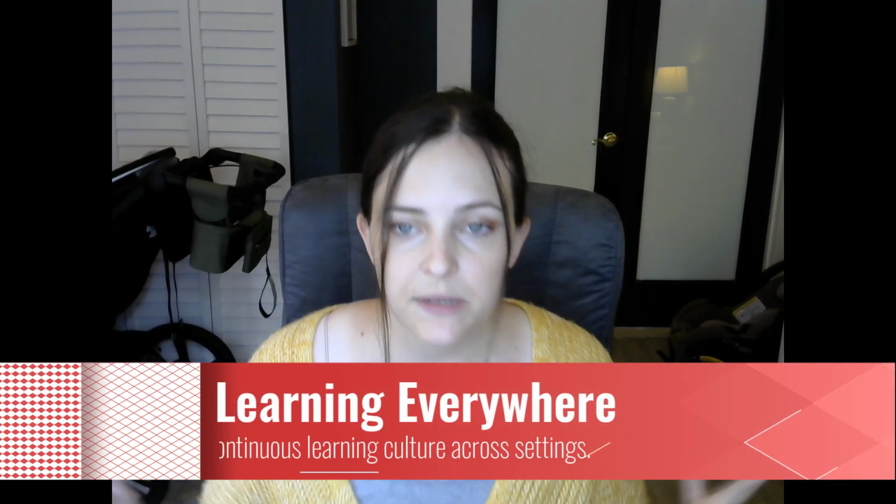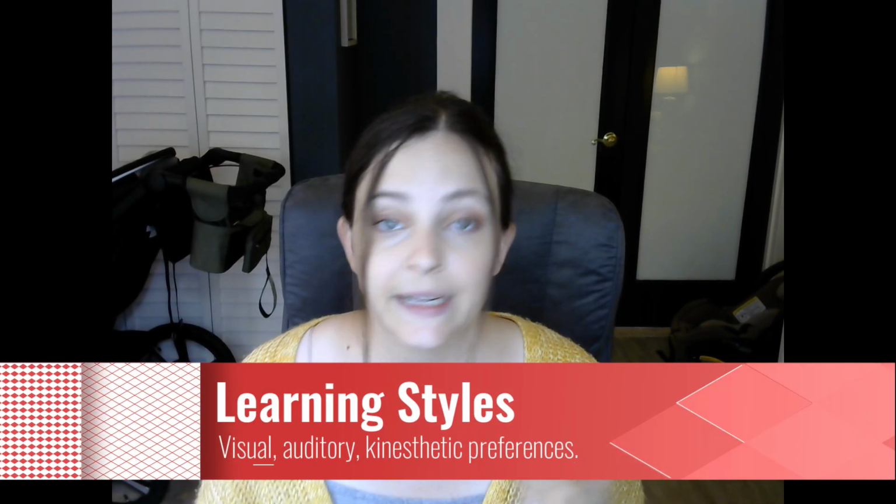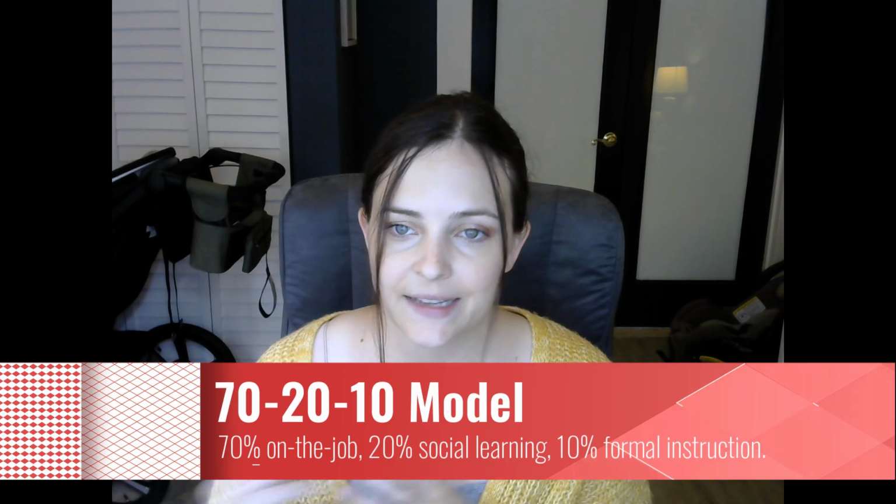So some key models: learning everywhere, which is continuous learning culture across settings. Learning styles, for example, visual, auditory, kinesthetic preferences. And then the 70-20-10 model: 70% on the job, 20% social learning, and 10% formal instruction. So for example, you offer job shadowing, 70%, and peer coaching, 20%, after a classroom orientation, 10%, for new team leads. That would be the 70-20-10 model.